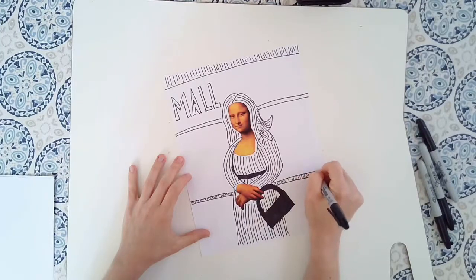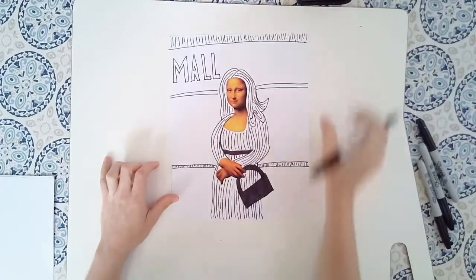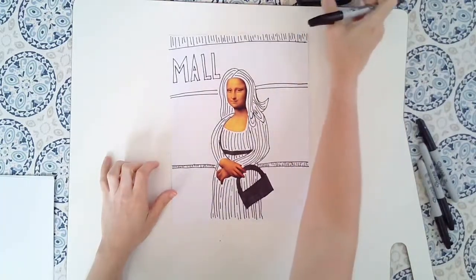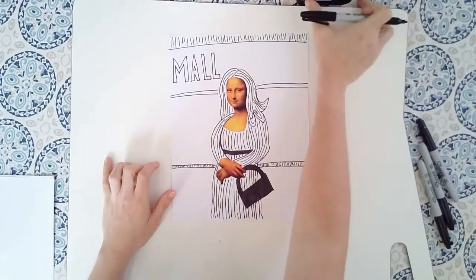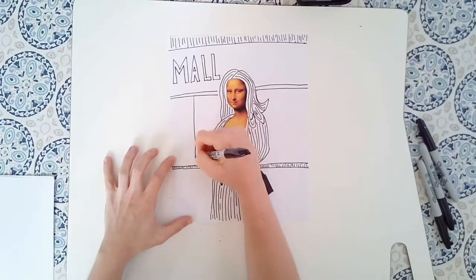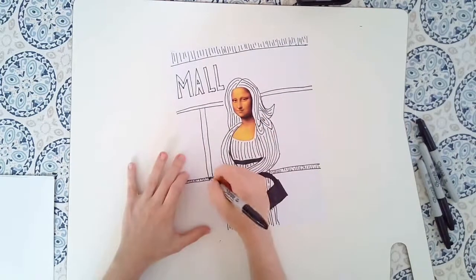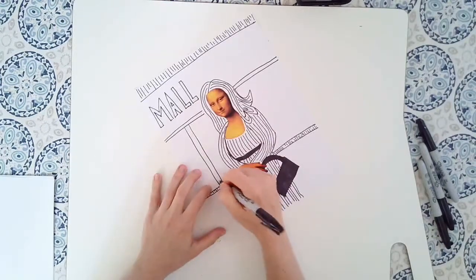I like Sharpie because it really stands out and you guys can see it really well at home. I always tell students to draw in pencil first and go back over if you're going to outline, because if you make a mistake, you can erase. If I make a mistake, I can't. And then I'm going to draw a little separation here. I want this to be our glass window.